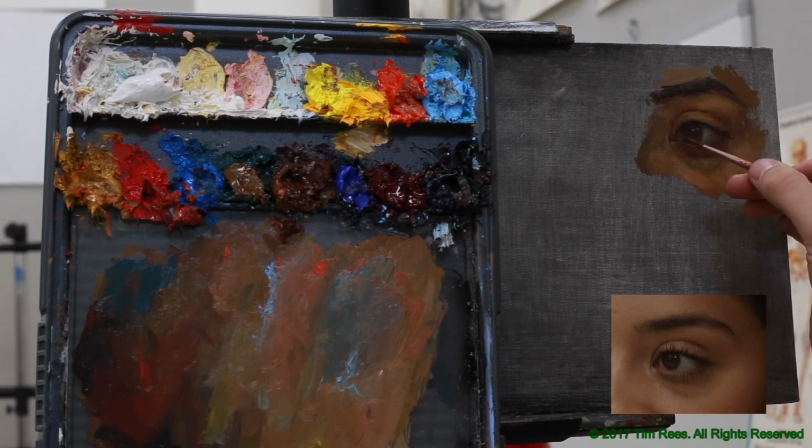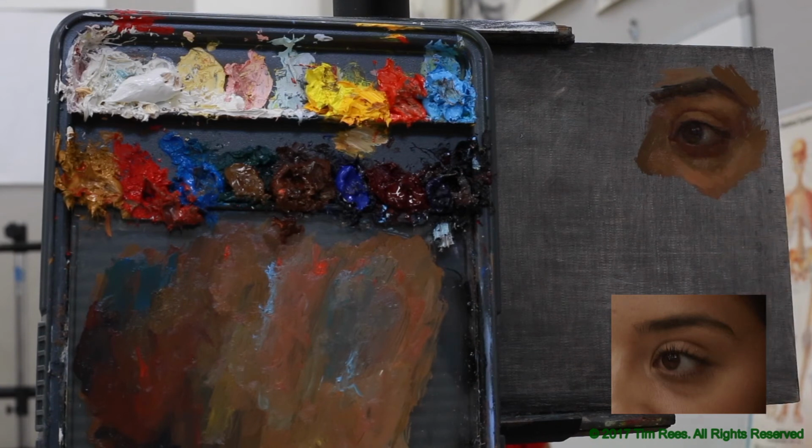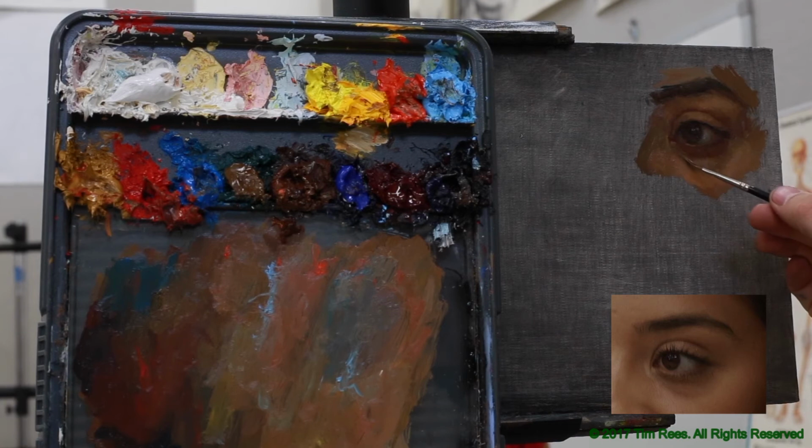There is an edge quality variation around the iris that cannot be ignored. Even if from a distance it looks to be one solid edge quality all the way around, that will really flatten your eye out, look like a construction paper cutout. And so we have to observe that edge variation.